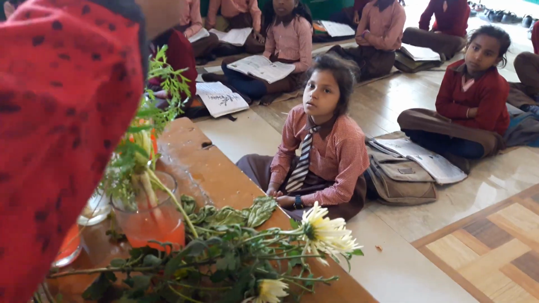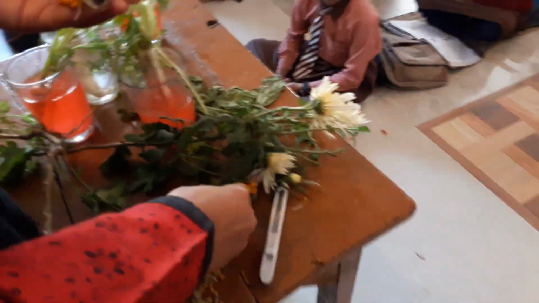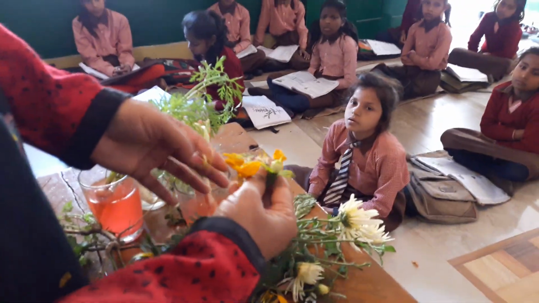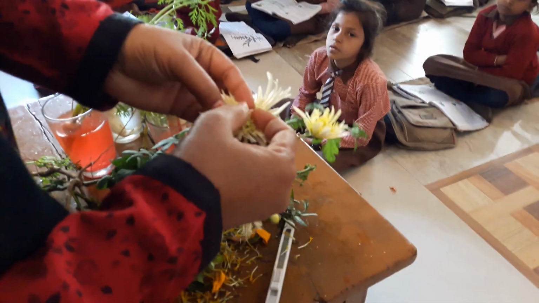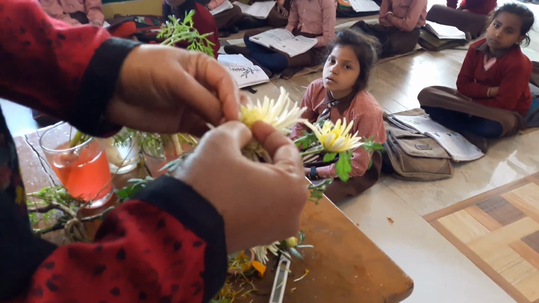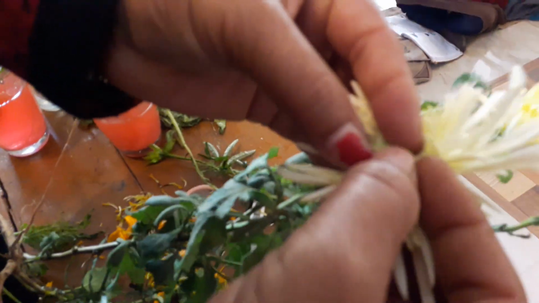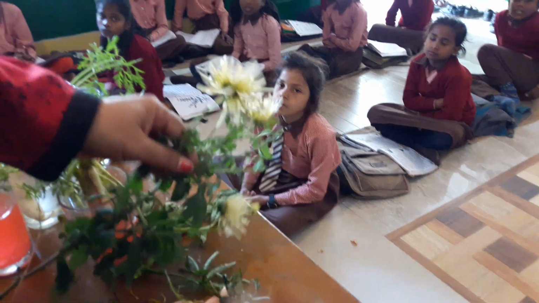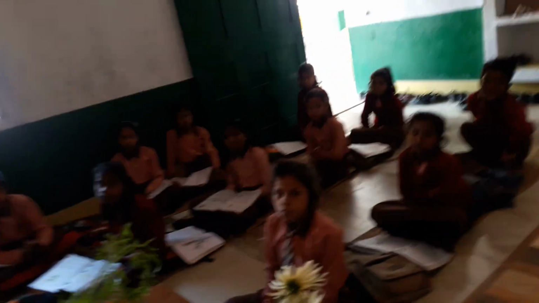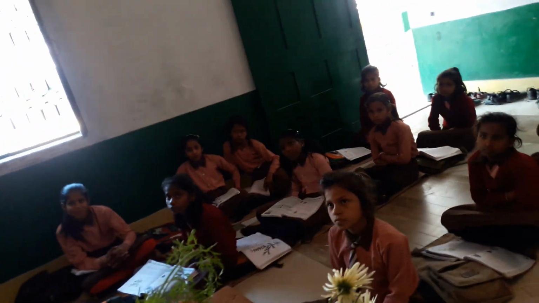This is the female part. And this is the male part, and the female part produces the fruit. The main function of flowers is to make the food. Fruit.